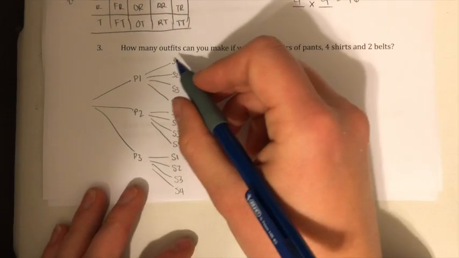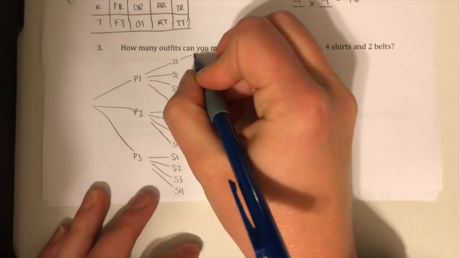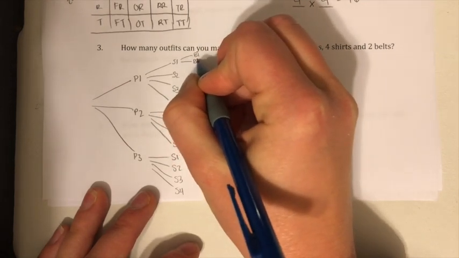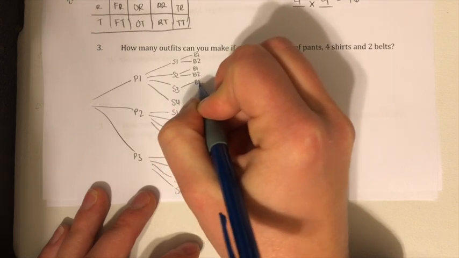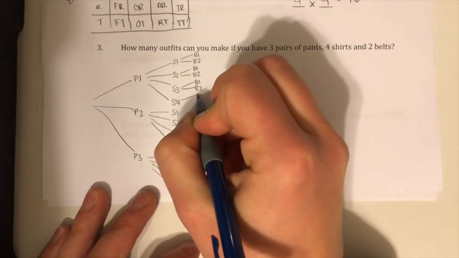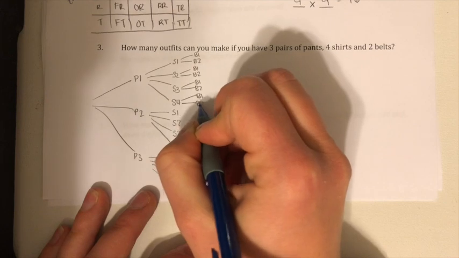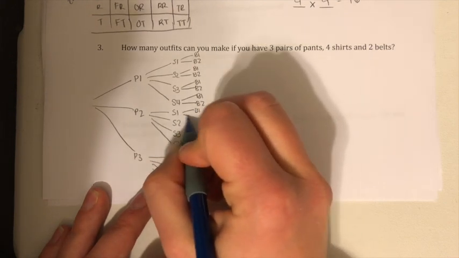Okay, then from each of those combos, we have belt 1, belt 2, belt 1, belt 2, and so on.